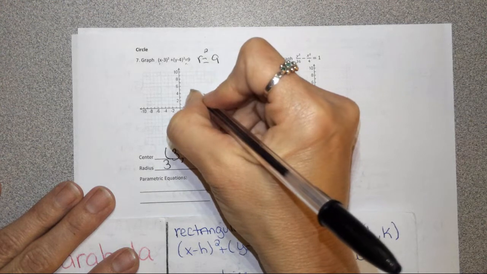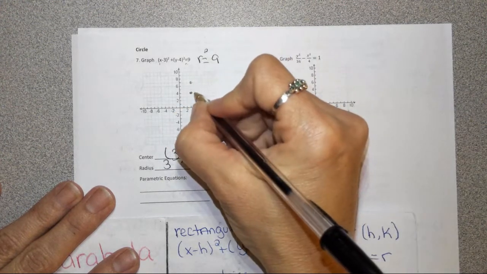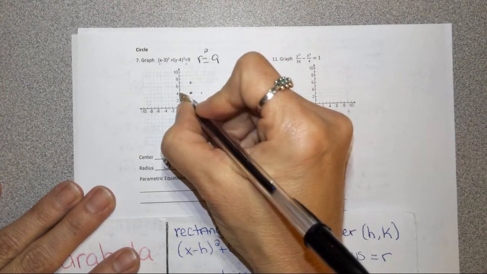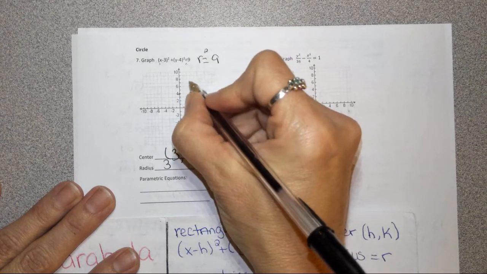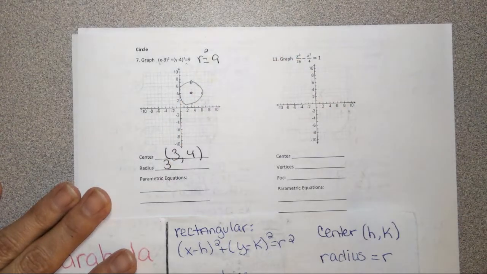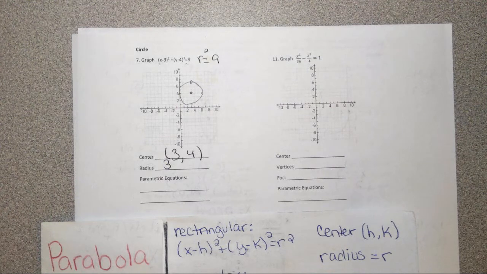So I'd go up 3, 1, 2, 3, right 3, 1, 2, 3, left 3, and down 3. And then I just connect my points and make my circle. I'm sure your circle looks way better than mine.